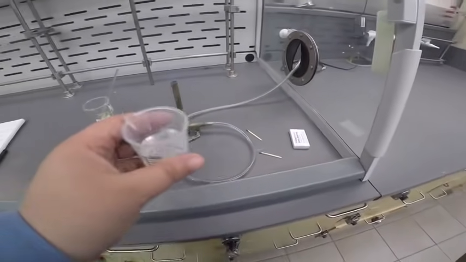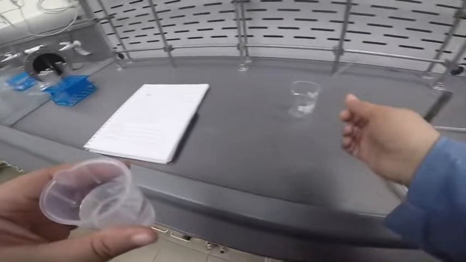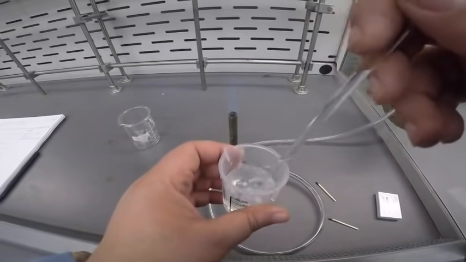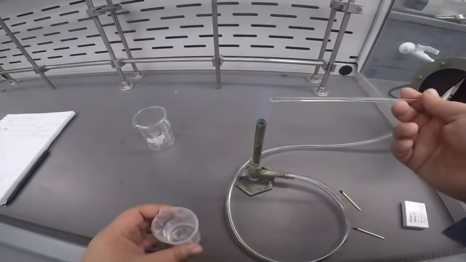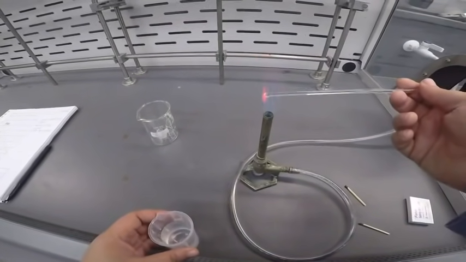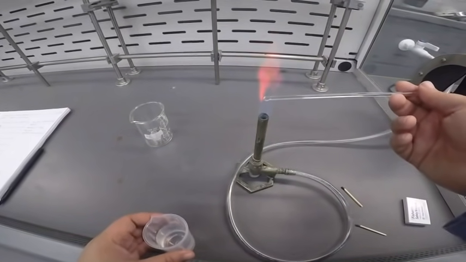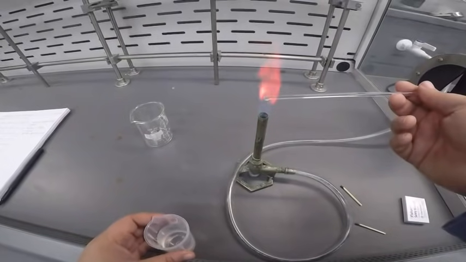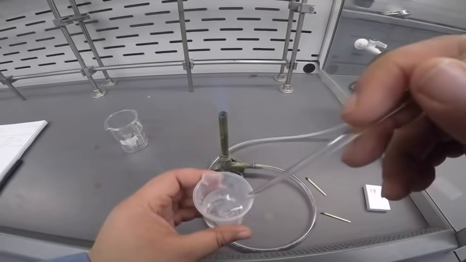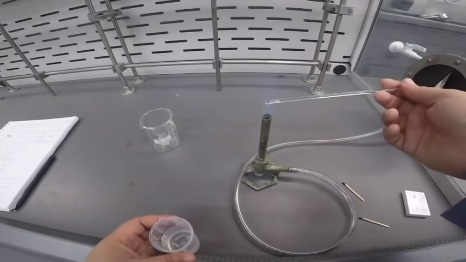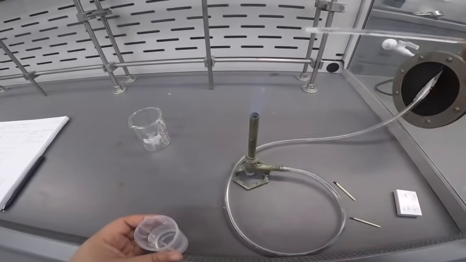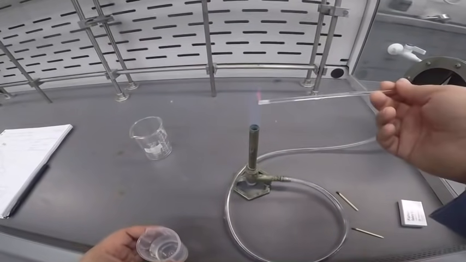So here's my unknown L. I'm going to take my glass stir rod and stir to get a little bit on. Let's do a flame test. Look at that. There's that nice brick red color. Let's do it again just for confirmation. So I don't notice the orange color at all, except just there, but that's only because it looks like it's getting the stir rod.